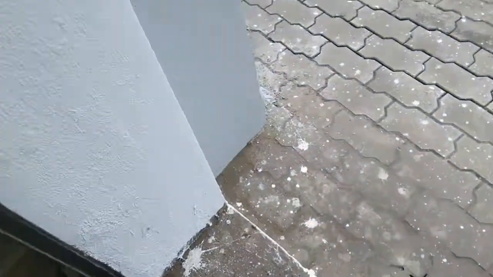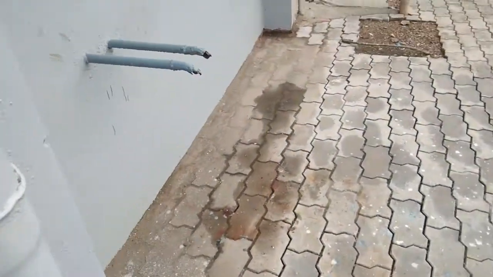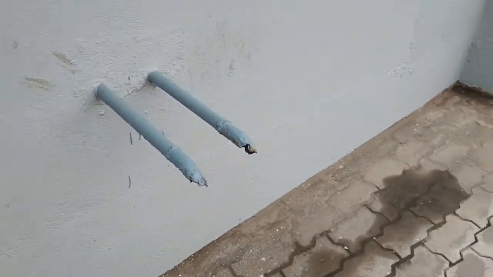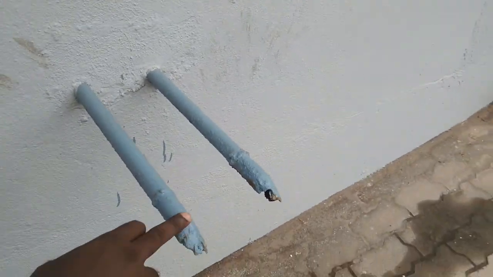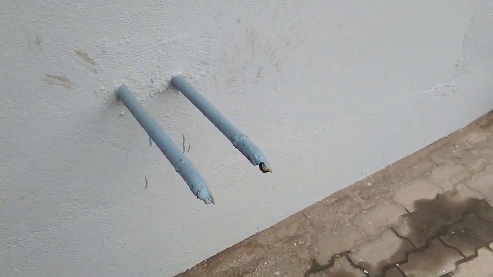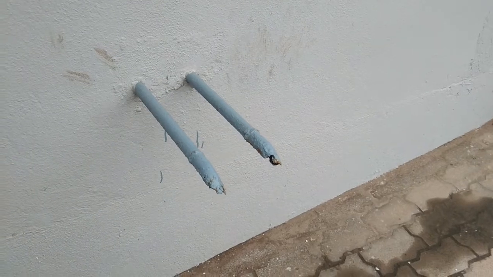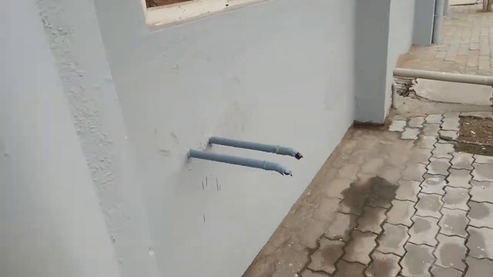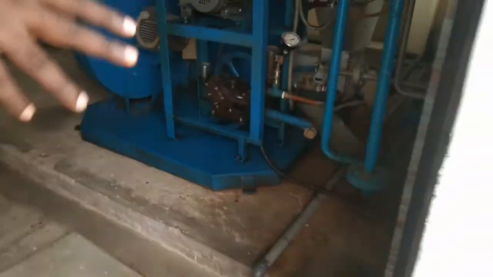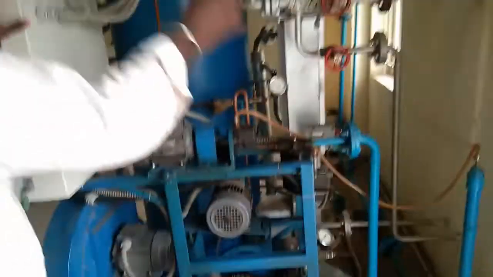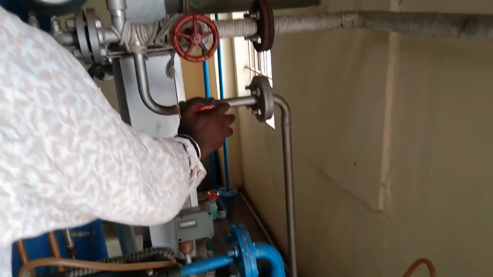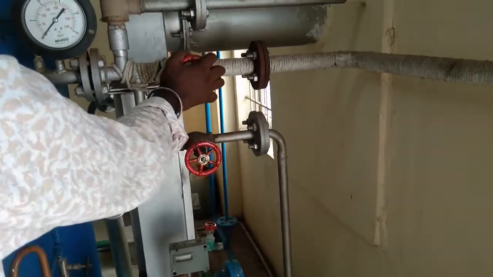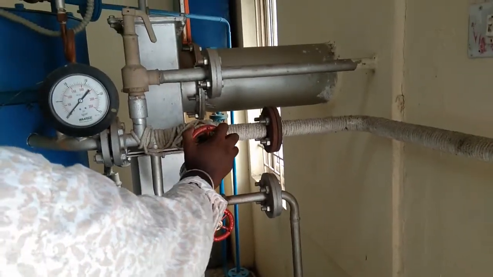From this we can visualize the produced steam and water mixture with this pipeline. If more steam is produced than the water mixture, we can close that blow off valve. We can close that outlet valve. After that we can open this steam line.